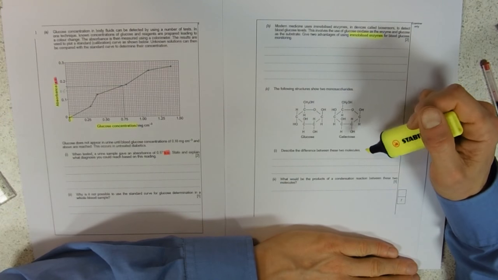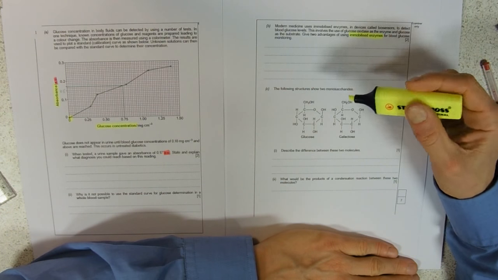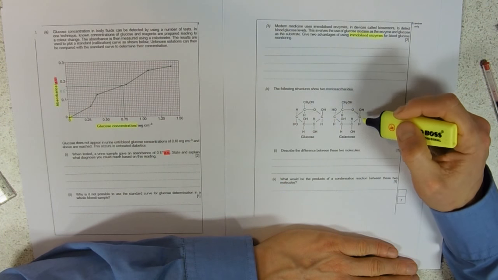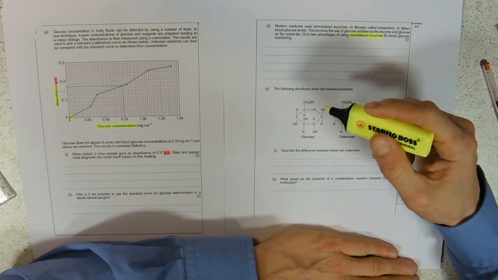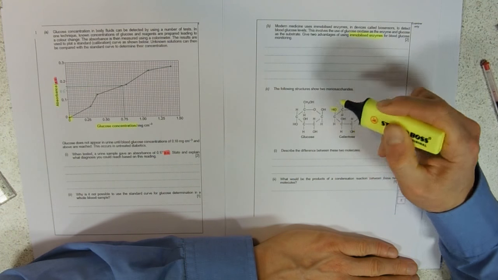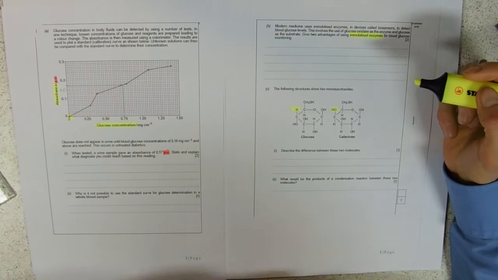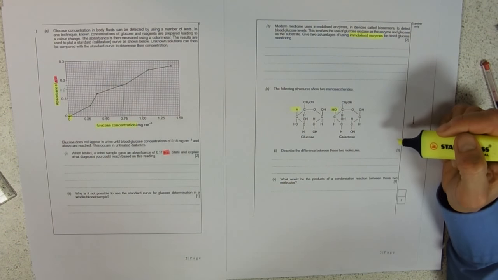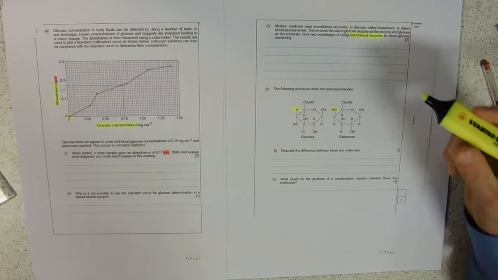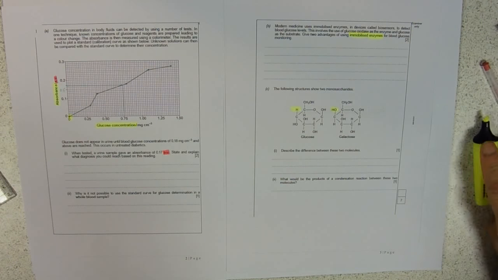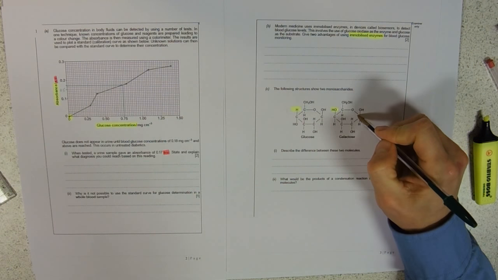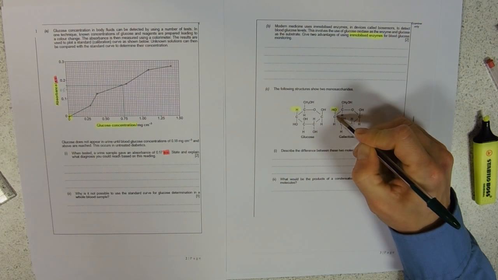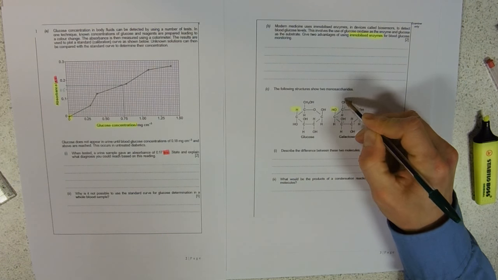2 monosaccharides, spot the difference. Well, it really is as easy as spotting the difference. That's the difference there. But you need to describe it like a biologist would. So you might remember numbering carbon atoms: carbon 1, 2, 3, 4, 5, 6.